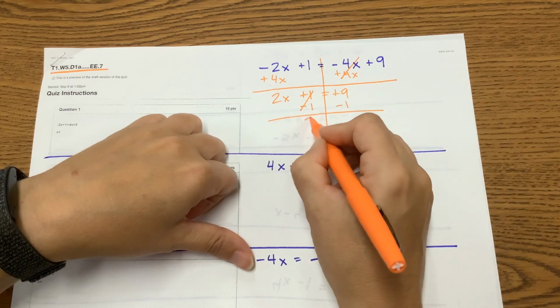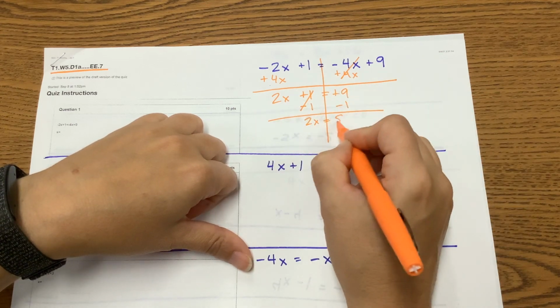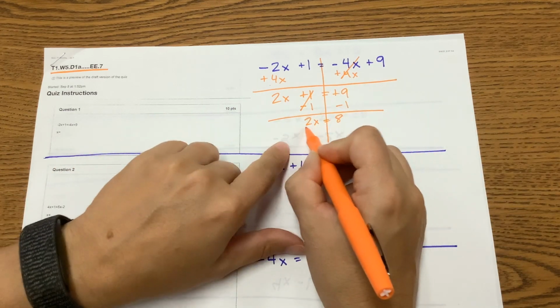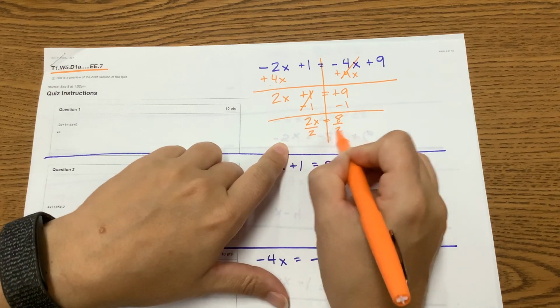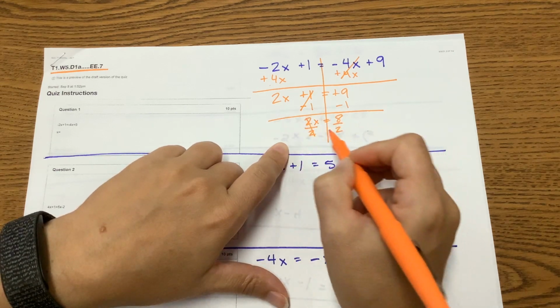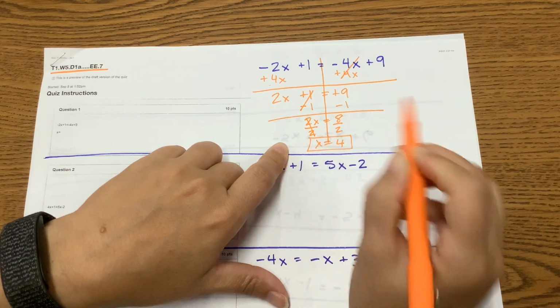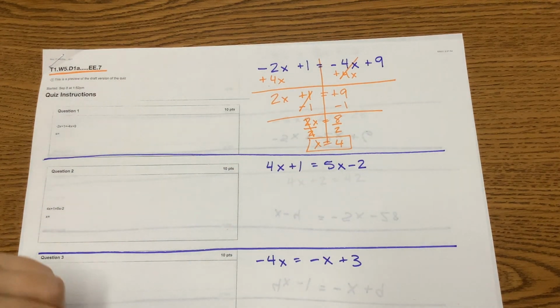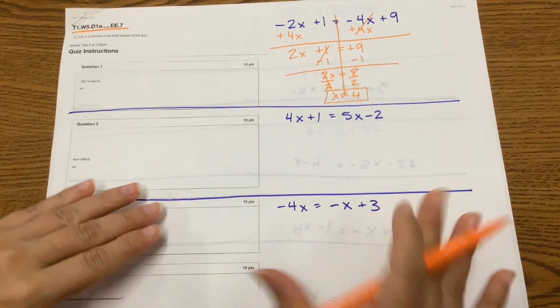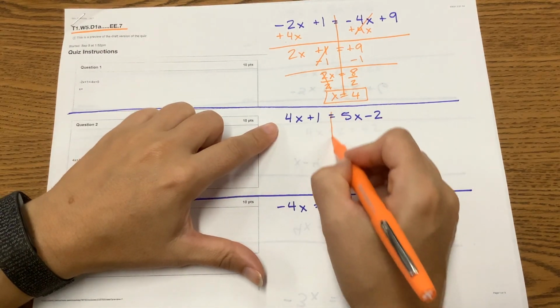Opposites cancel. Bring down your 2x. 9 minus 1 is 8. Divide by 2 on both sides. 2 divided by 2 is 1. 1 times x is x. 8 divided by 2 is 4. So x equals 4.